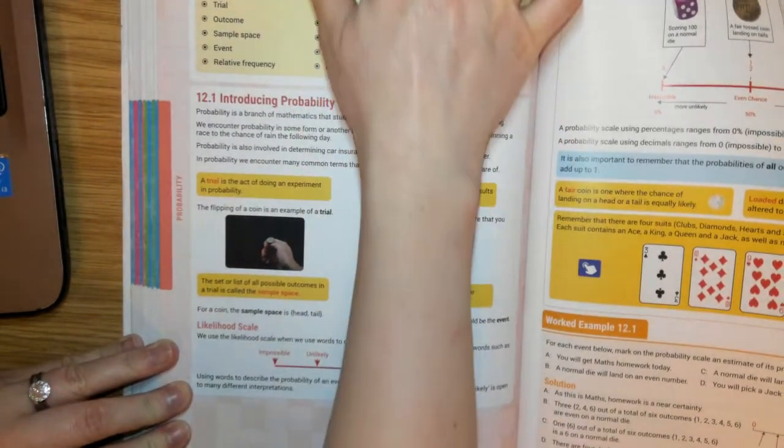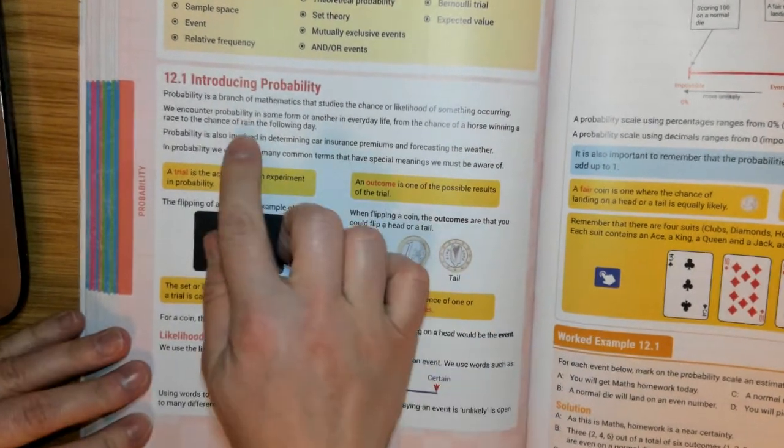Now, so we're on chapter 12, probability. So you would have done probability in junior cert. We're introducing probability today, and you would have done most of this for junior cert, this part of the chapter. So introducing probability.